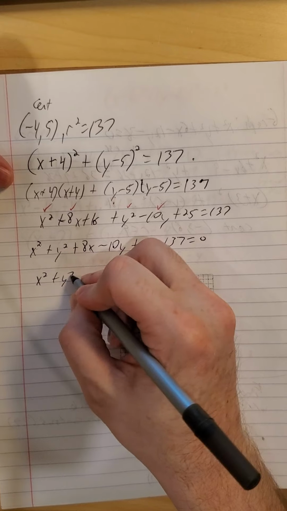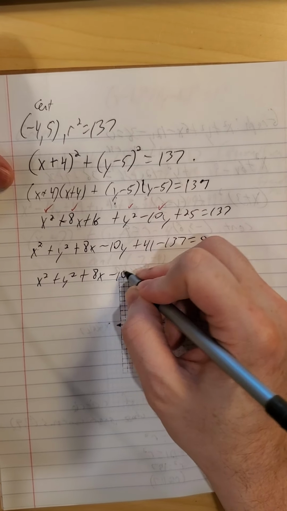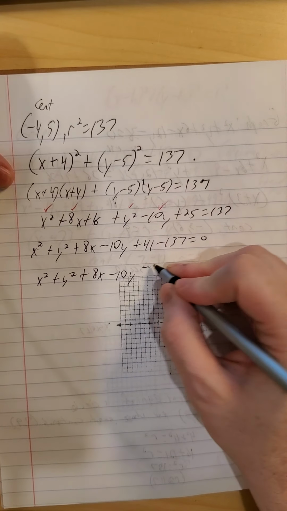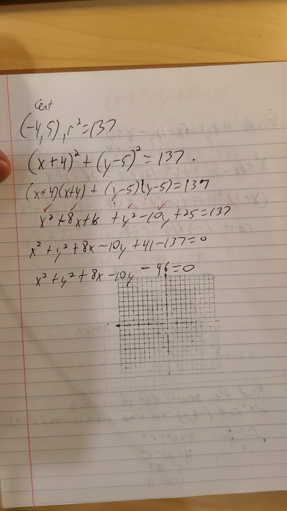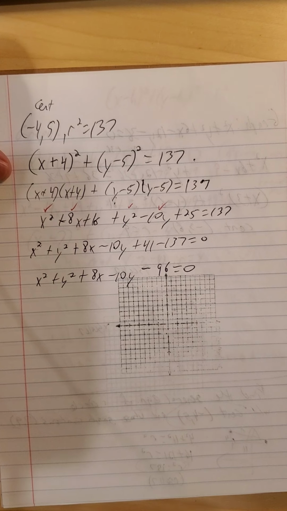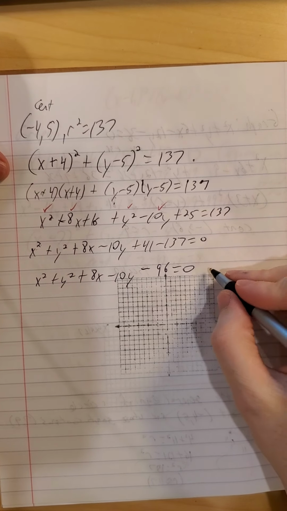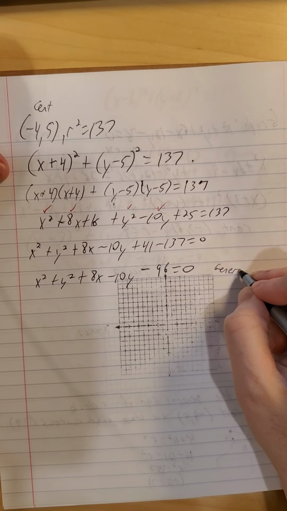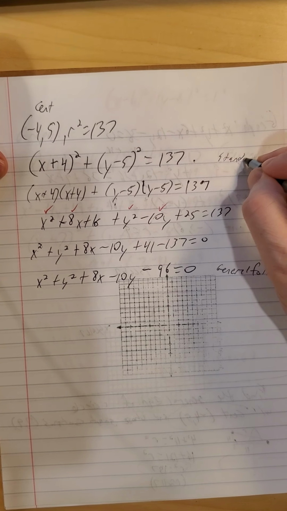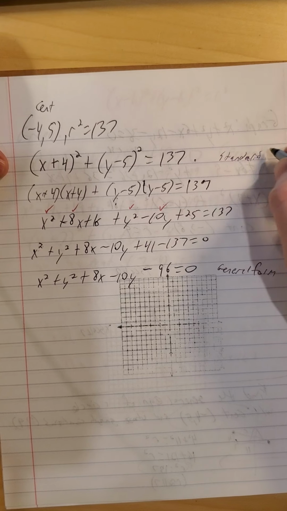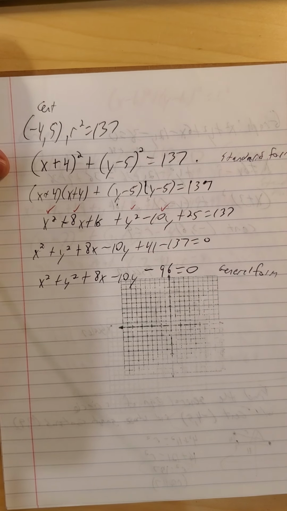So x squared plus y squared plus 8x minus 10y minus 96 is equal to 0. So this is the general form. And they asked us for the standard form. Much quicker problem.